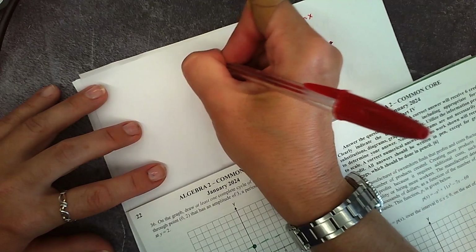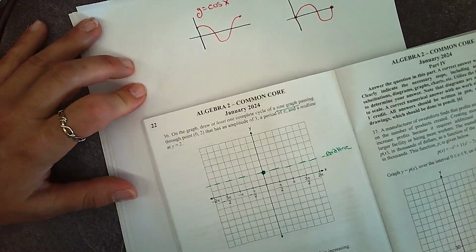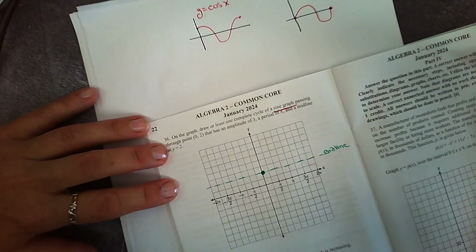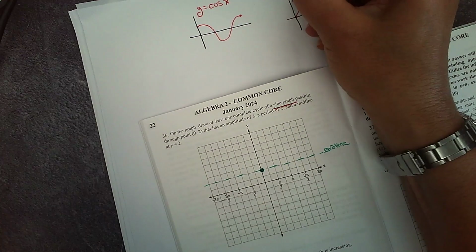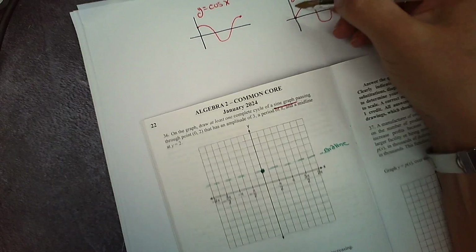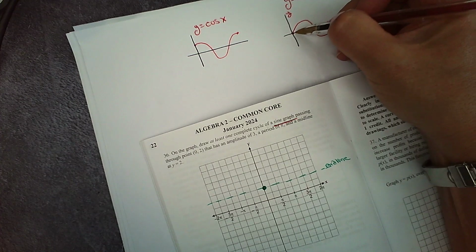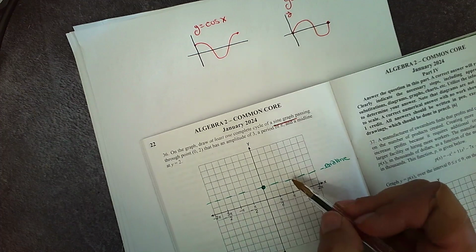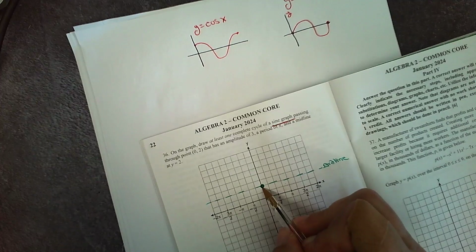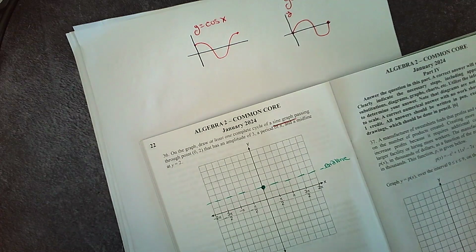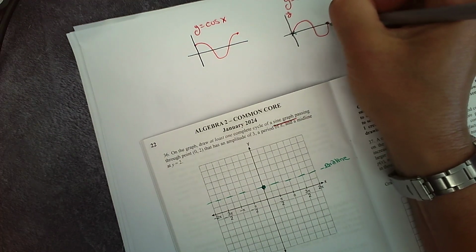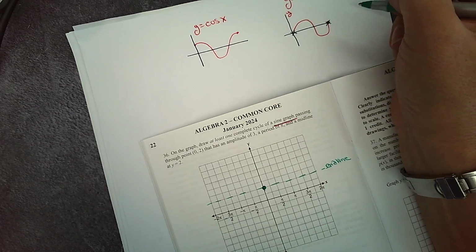The one that starts up high is cosine. So they're asking for sine. That's your y-axis. We want to start on the y-axis. Normally we start at the origin, but the midline means we're actually going to start at that dot. Notice it starts and ends on that line.